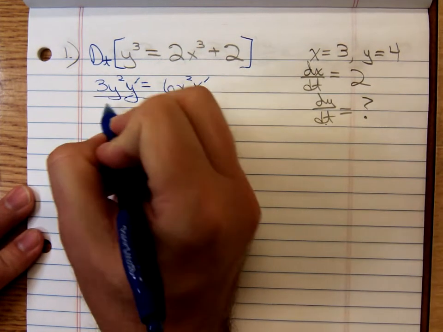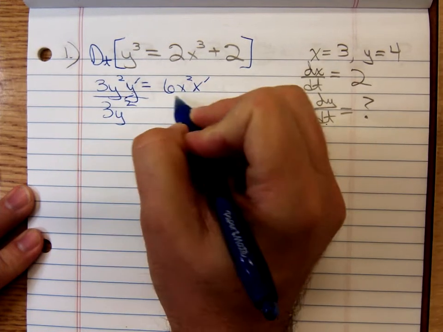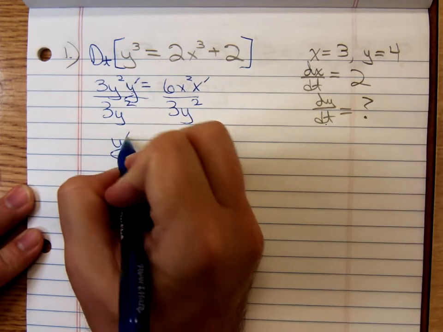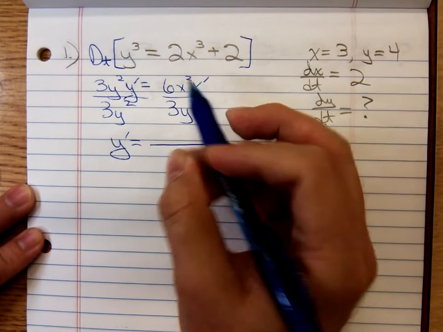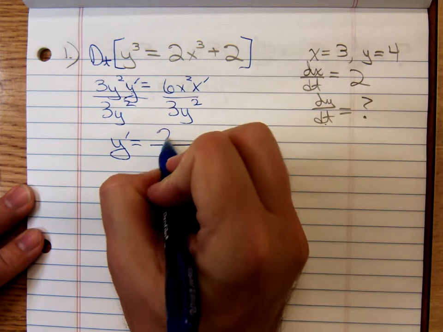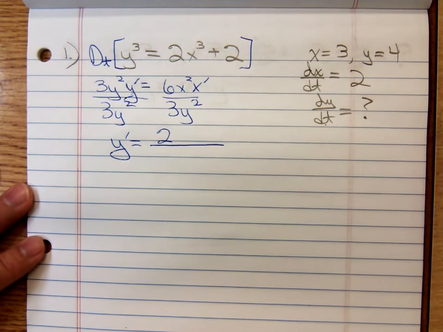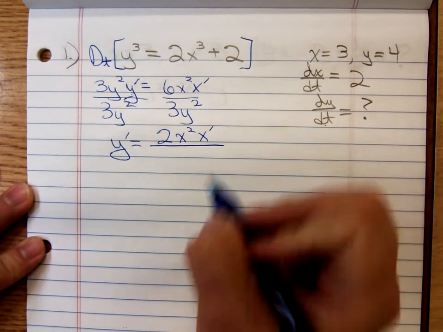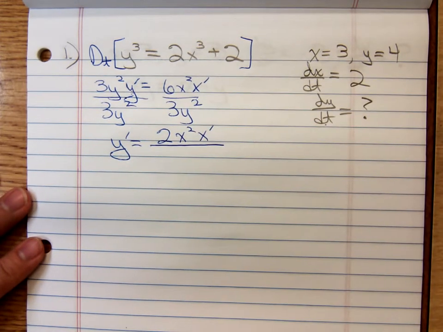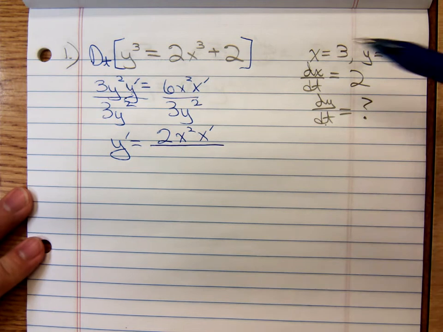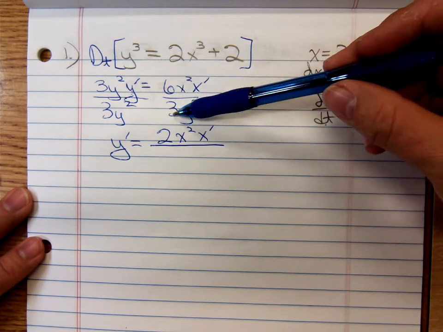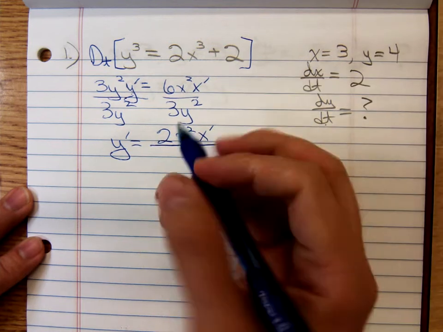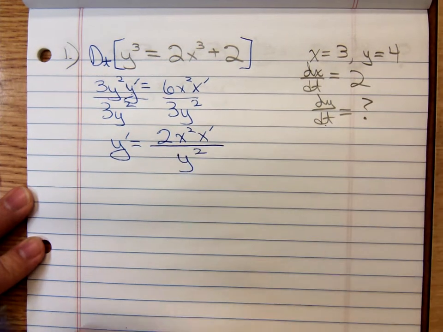I'd have to divide by 3y squared to give us y prime equals, well, 6 divided by 3 is 2, and we have an x squared times x prime. We cancel the common factor of 3, so all we have left in the denominator is y squared.